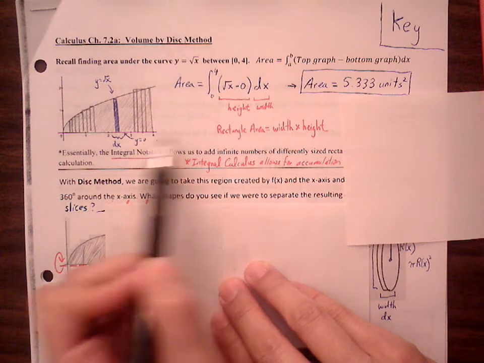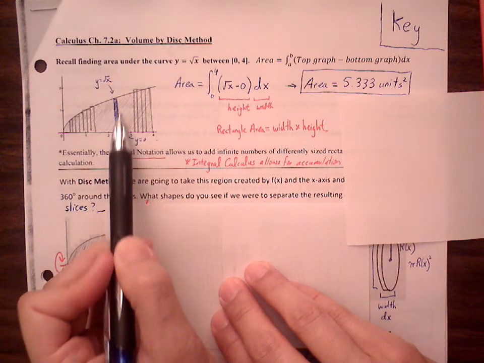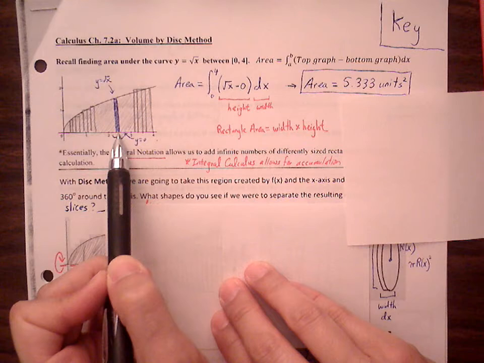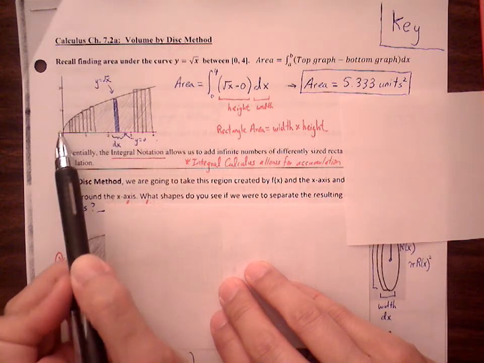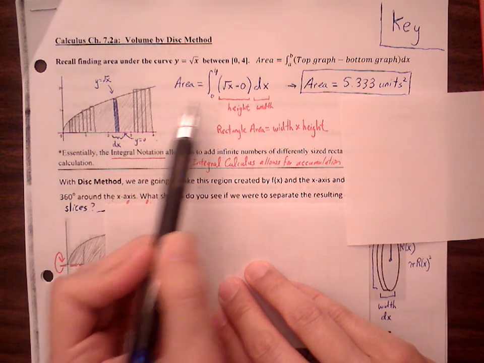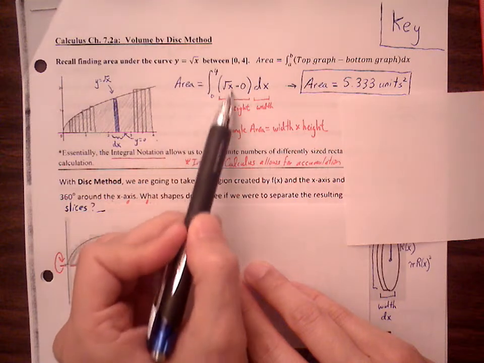But that only accounts for one of these thinly drawn rectangles. We want to find the area of this full region, and so that's where the calculus, the integral notation comes in.